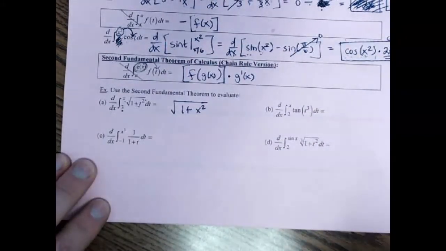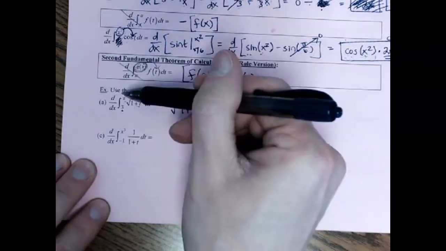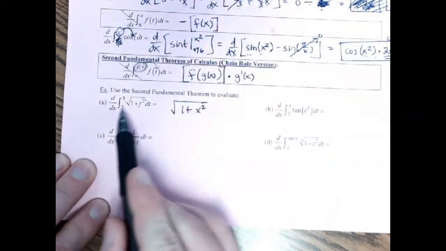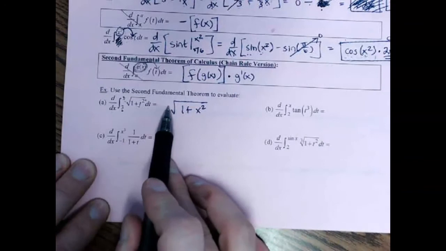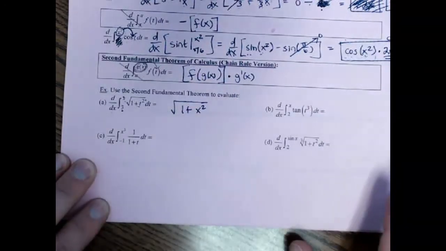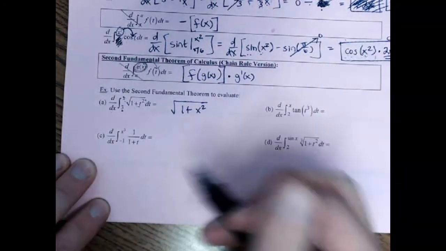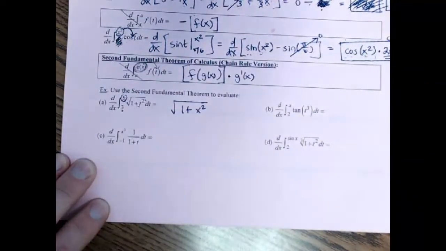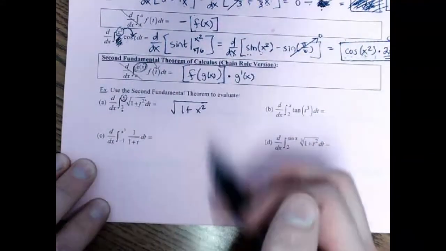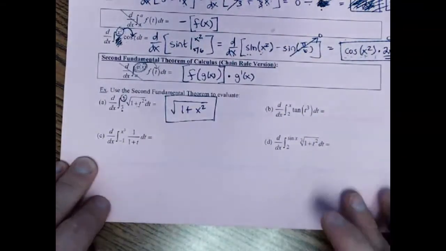Do I need a negative? No, because the x was on the top. If this order would have been switched, then I would have just put the negative out in front, but I don't need it. Do I need chain rule? No, because the piece that you plugged in was x, and then the derivative of x is 1. So that's it. You just change the t's to x. That's all you have to do.